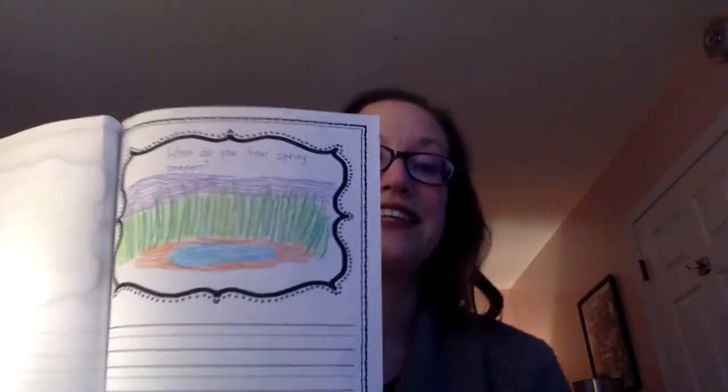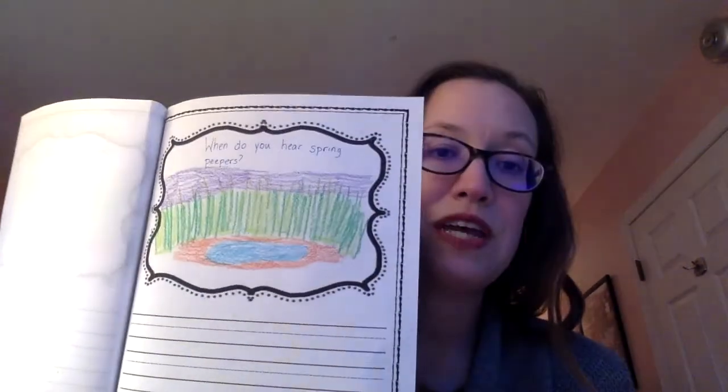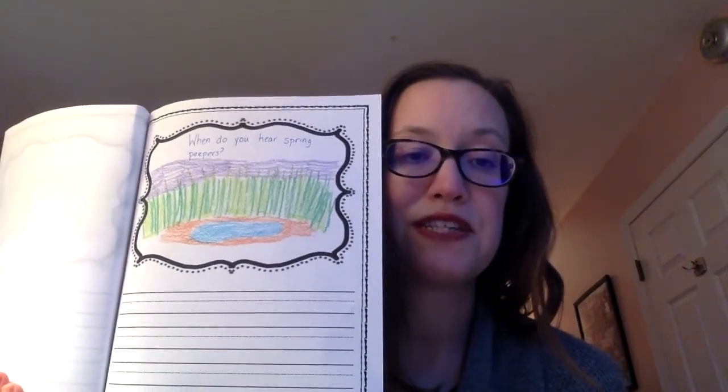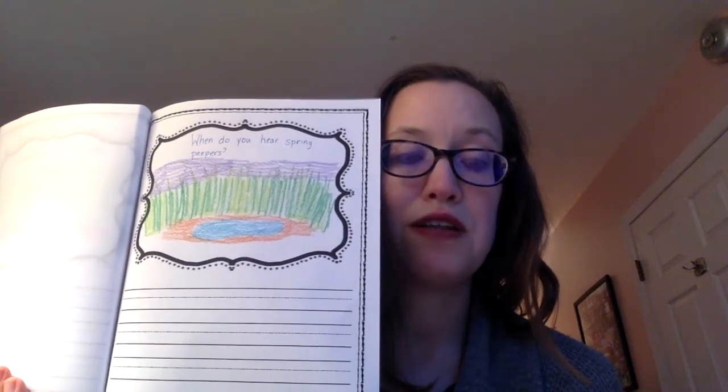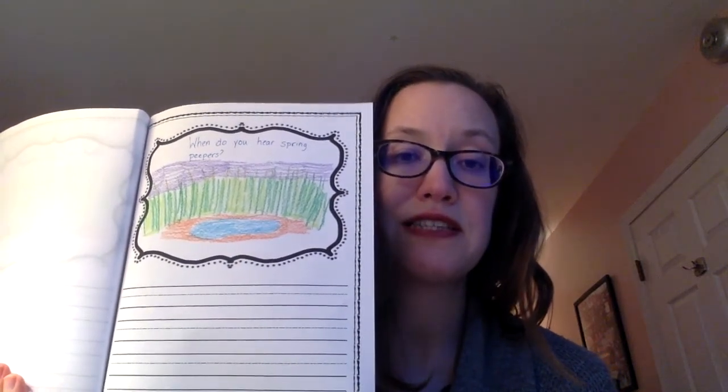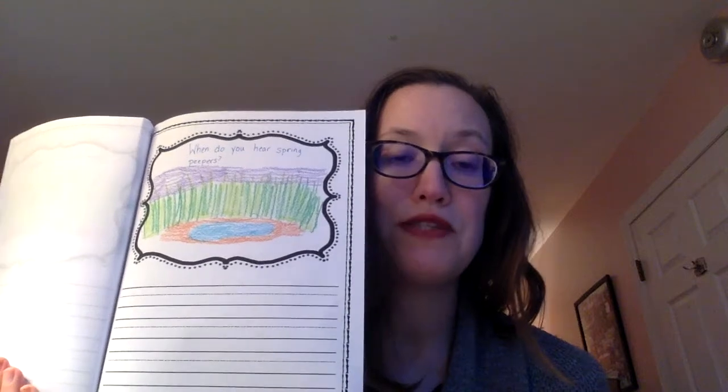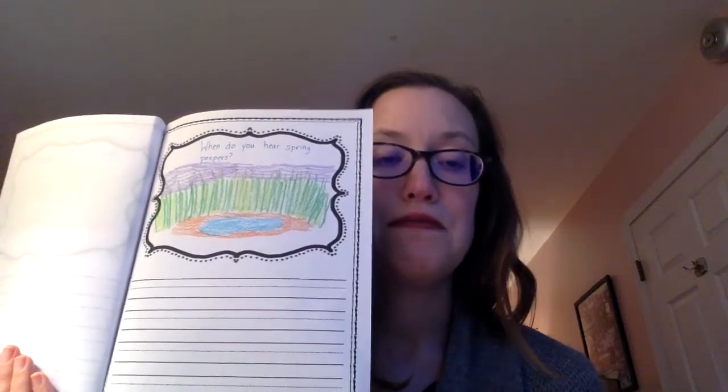And then lastly, I put when do you hear spring peepers? So I drew the pond where they live at dusk. And they're really small, so I'm assuming they're there in the grass, peeping away. But when I go to add more, I'll add that.